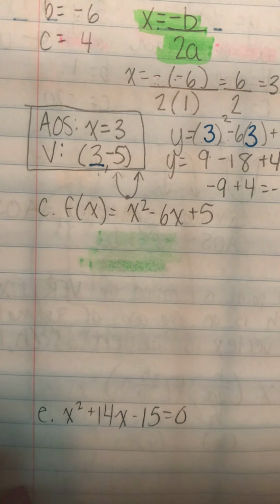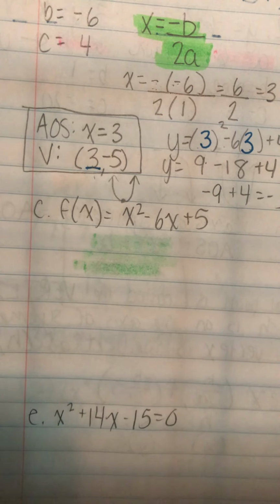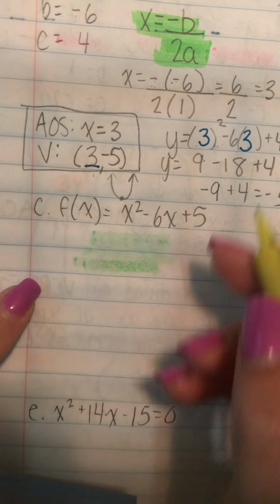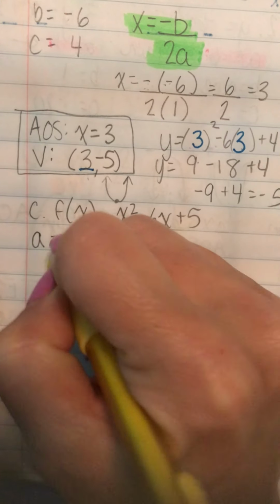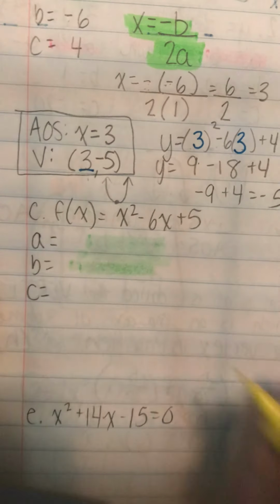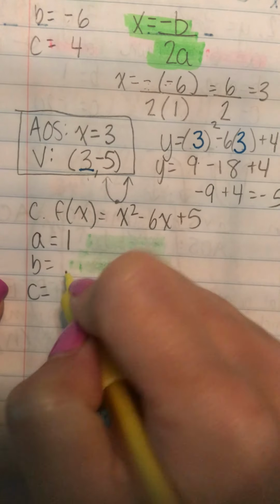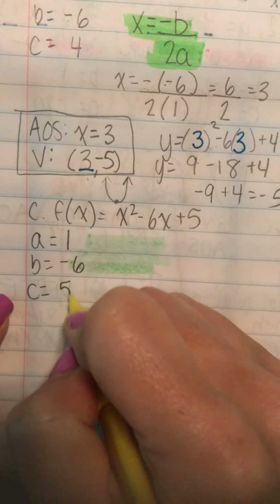Okay, if you think you're good, go ahead and pause the video and do C. If not, here we go. Label A, B, and C. A is 1, B is negative 6, C is 5.